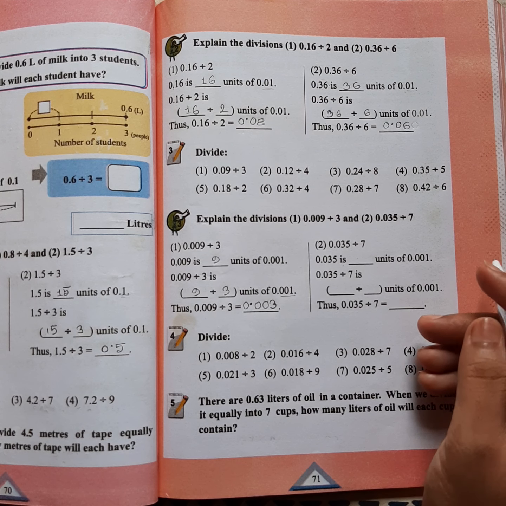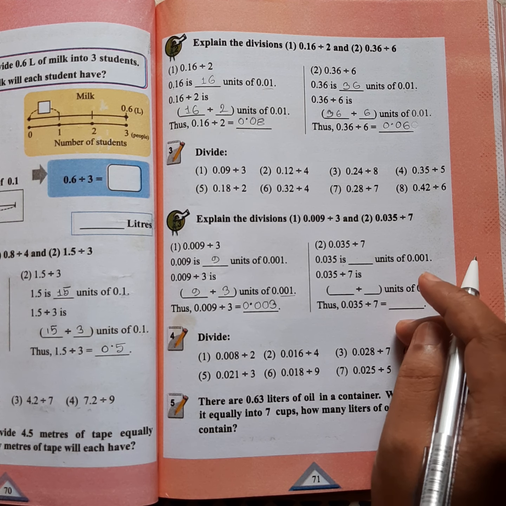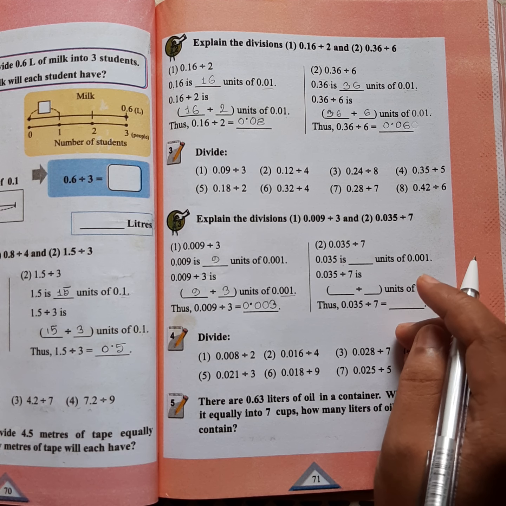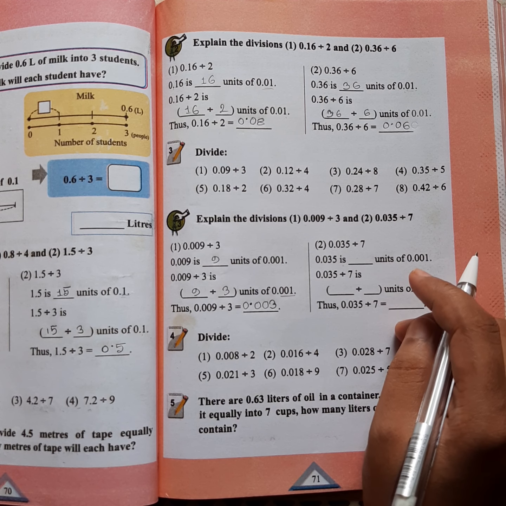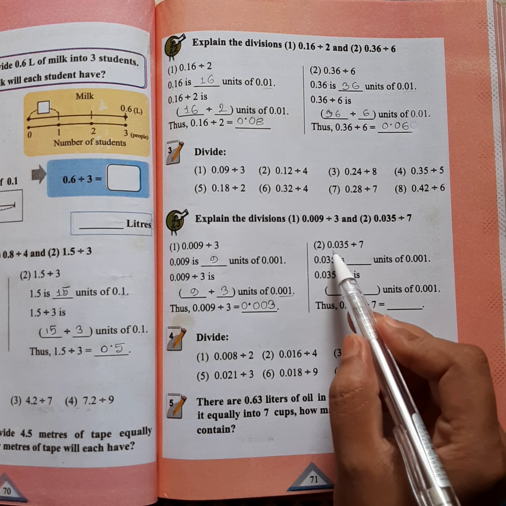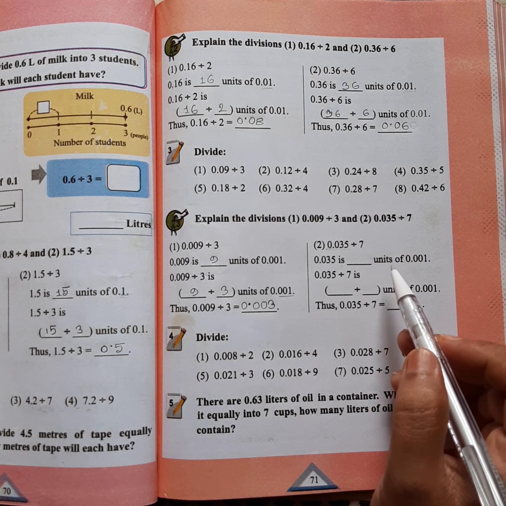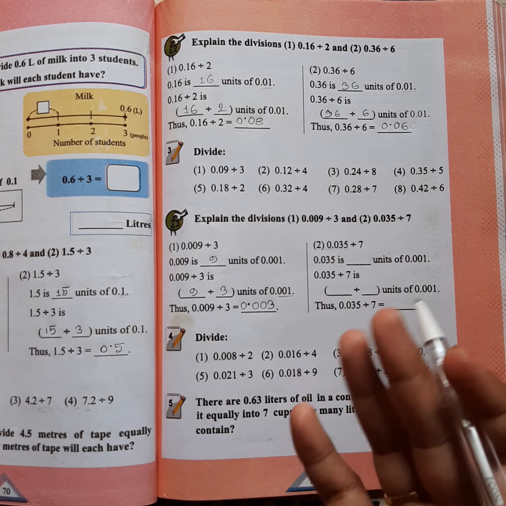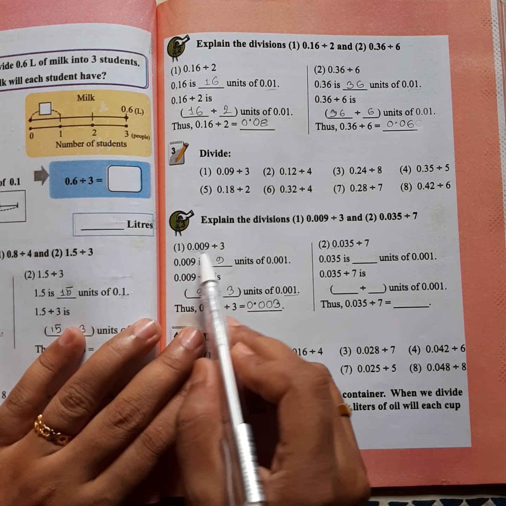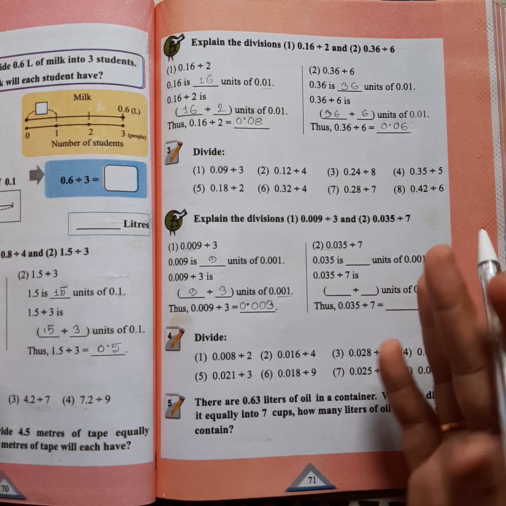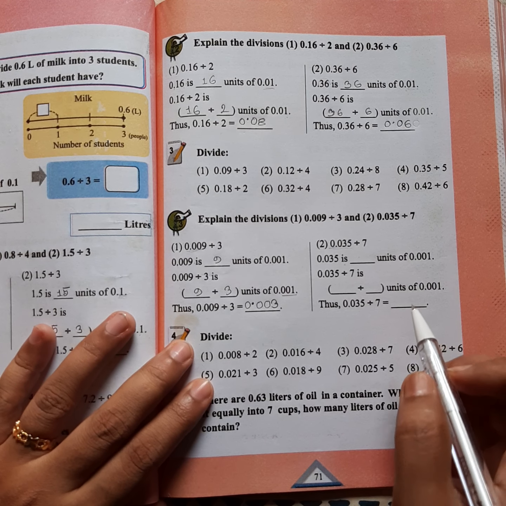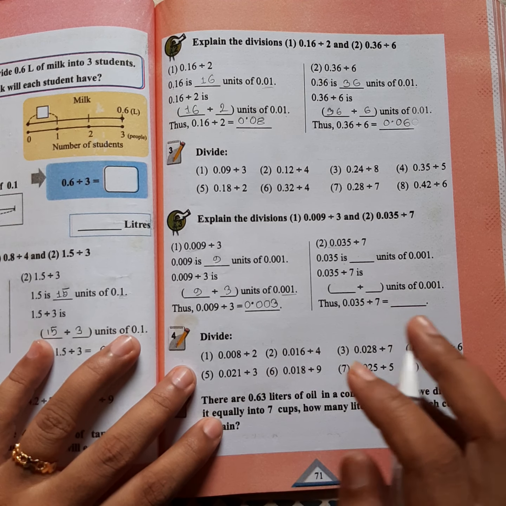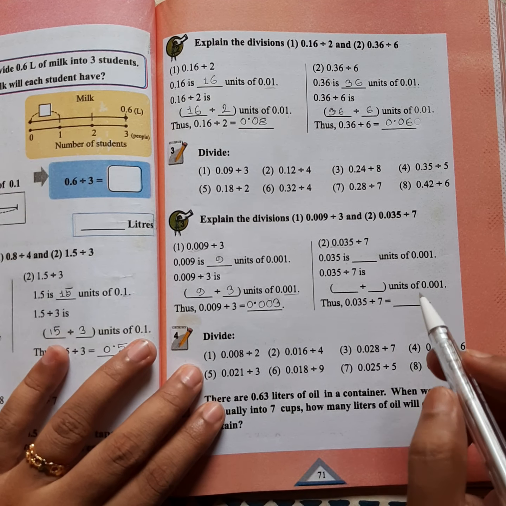I'll give you one example of another kind of number, so that you can get a little bit of a different idea. Maybe you have questions in your mind, Miss, what will happen if we don't have the decimal thing, maybe a full integer or something like that? What will happen then? I'll give you an example when we do class in our group. Don't worry about it.